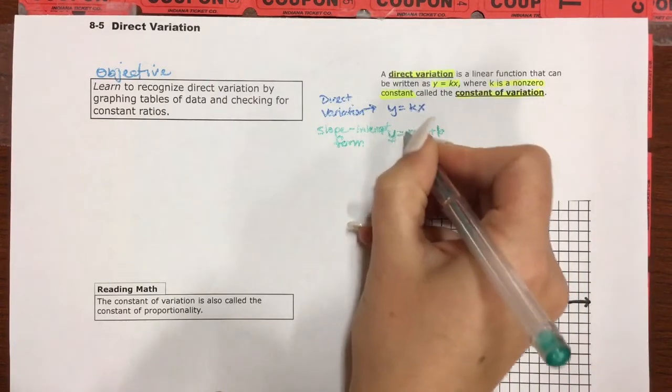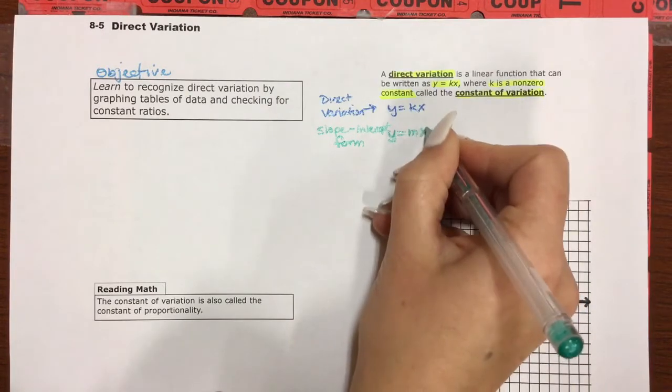Slope-intercept form. Now, what is the same, what is different between these two forms?